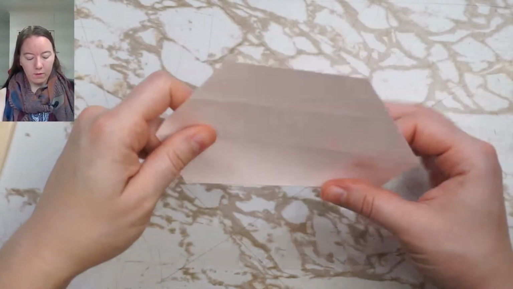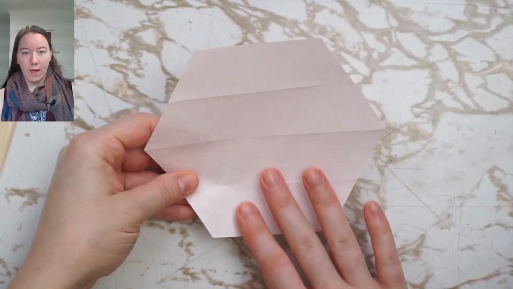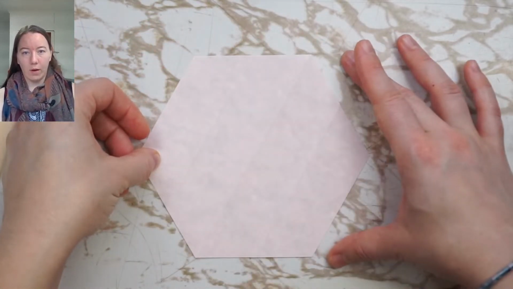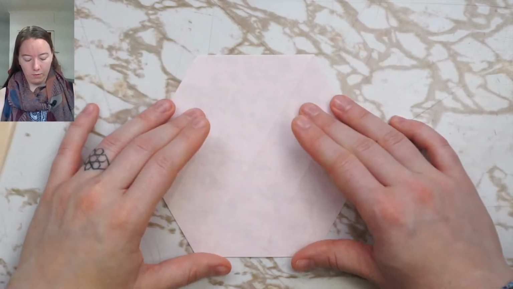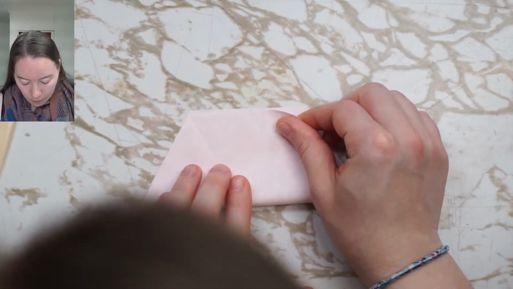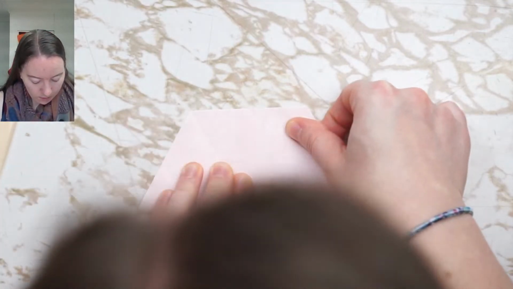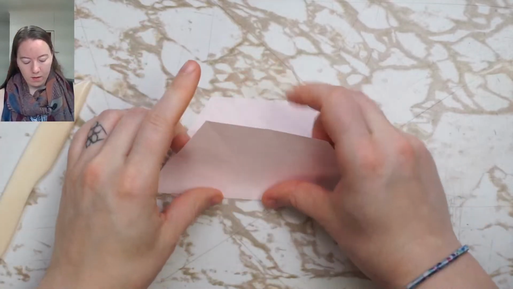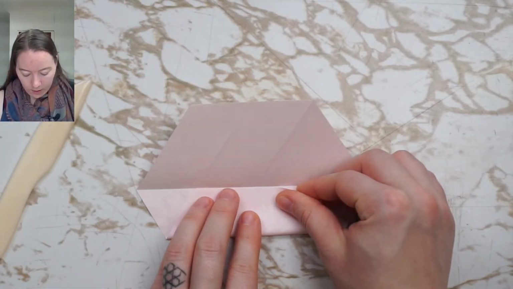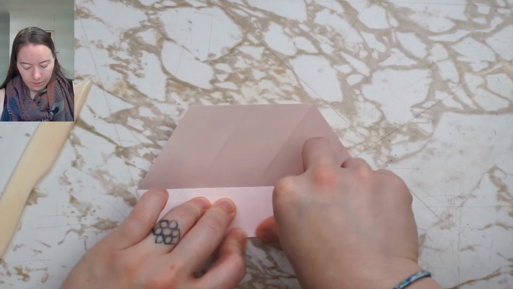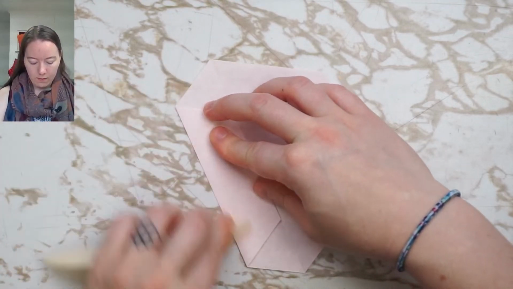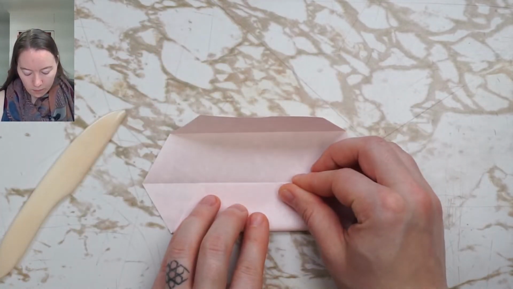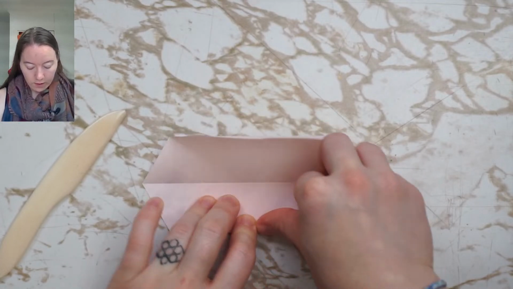those three creases, come back to my valley side, rotate the paper so I have a new set of parallel edges horizontal relative to me, and bring the bottom edge up to the top. And then bottom edge into the center. Rotate halfway around and bring the new bottom edge into the center again.